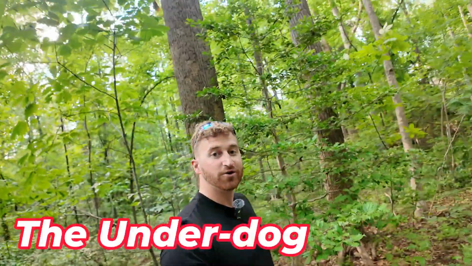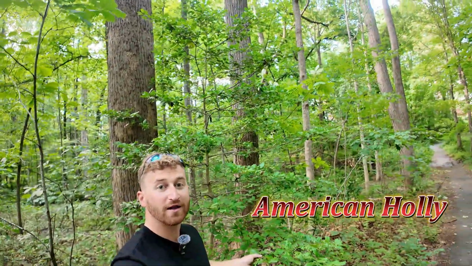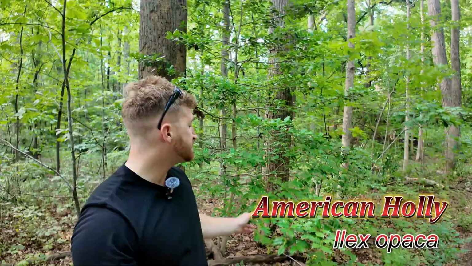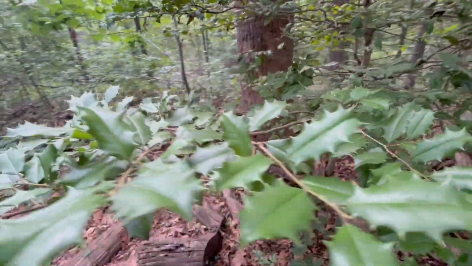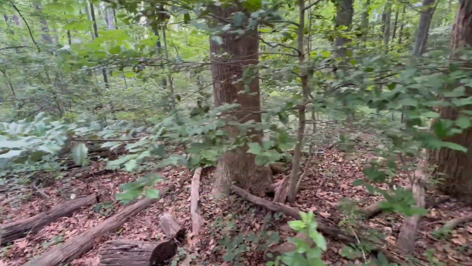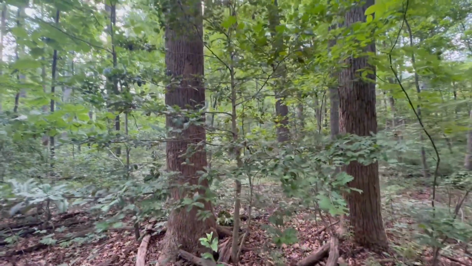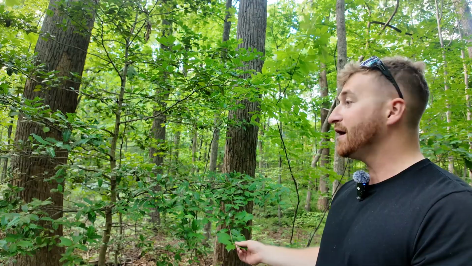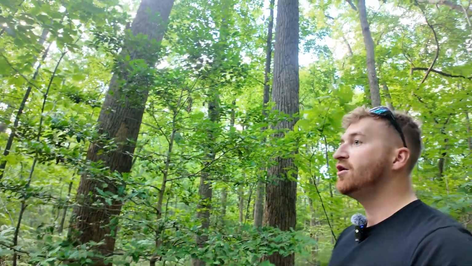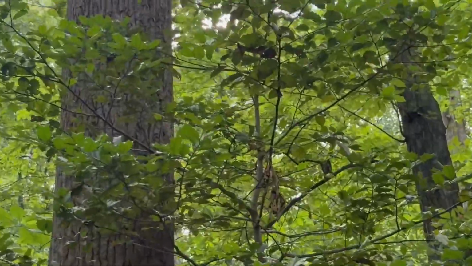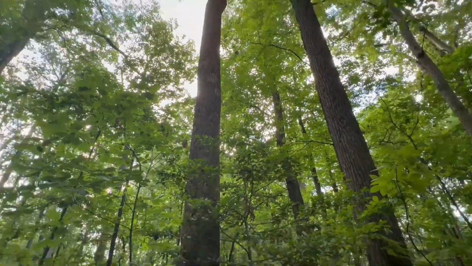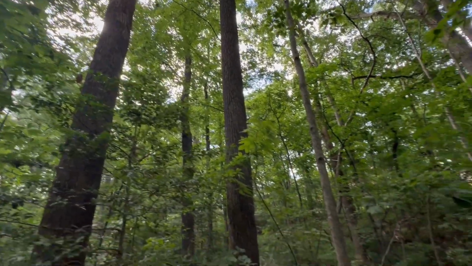And of course, tree number 7, the underdog, aka American holly, Ilex opaca. Guys, this tree is great for understory birds and all sorts of ecological uses in this local environment. Unfortunately, we as humans can't eat the berries, but they do produce red berries that are very important food sources for birds in wintertime. And from a landscaping perspective, although this tree might be otherwise drab, those berries really do pop and can add some winter color in an otherwise drab landscape.